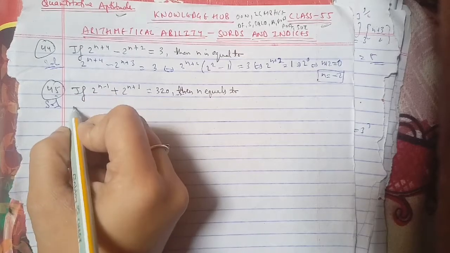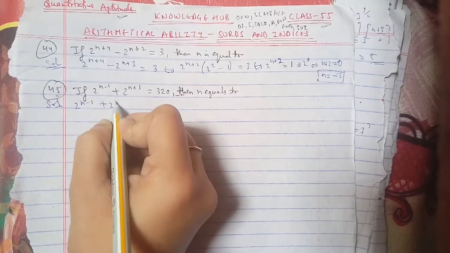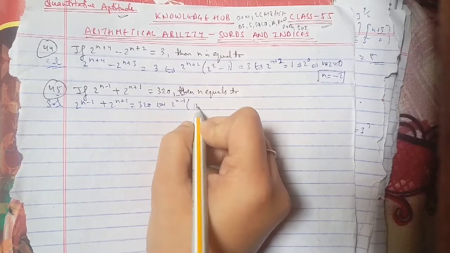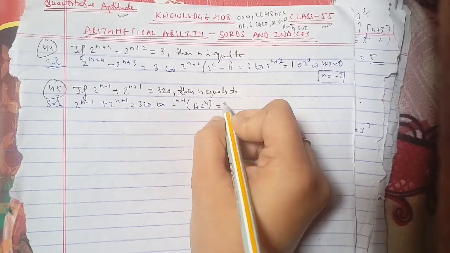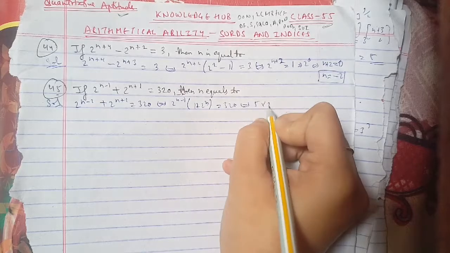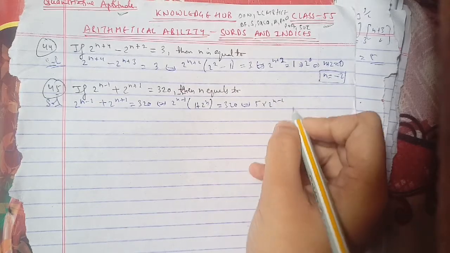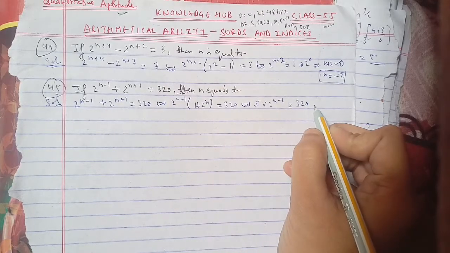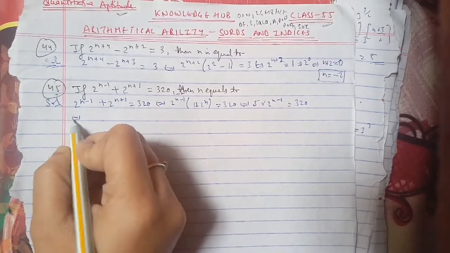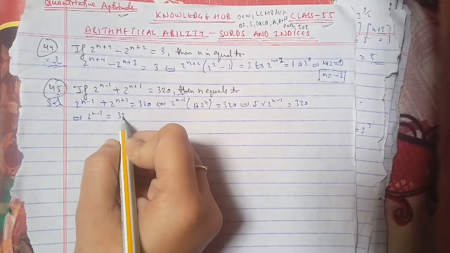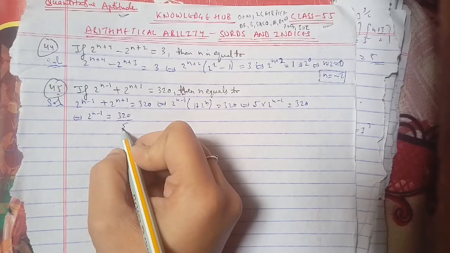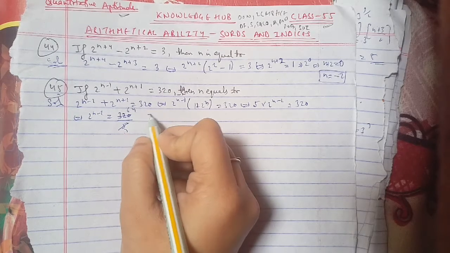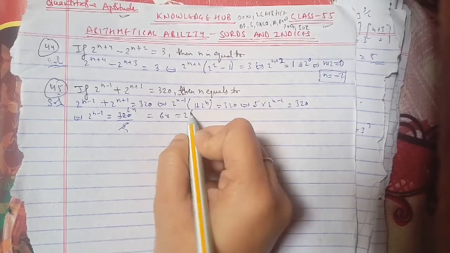2^(n-1) plus 2^(n+1) is equal to 320. 2^(n-1) into (1 plus 2^2) equals 320. 5 into 2^(n-1) is equal to 320. 2^(n-1) is equal to 320 upon 5. 5 ones are 5, 5 sixes are 30, and we have 2 here, so 5 fours are 20. It will be 64, which is equal to 2^6.